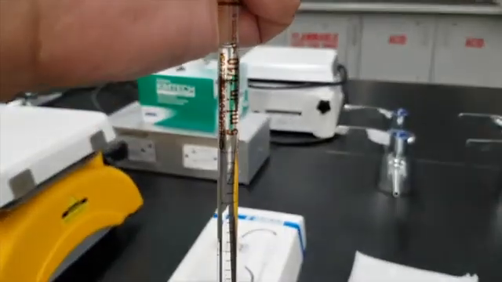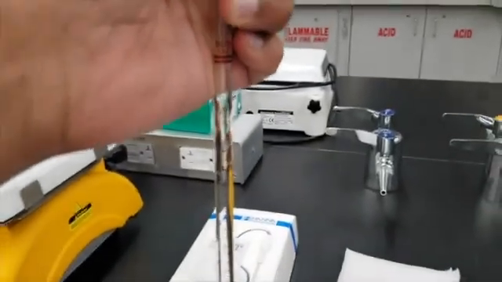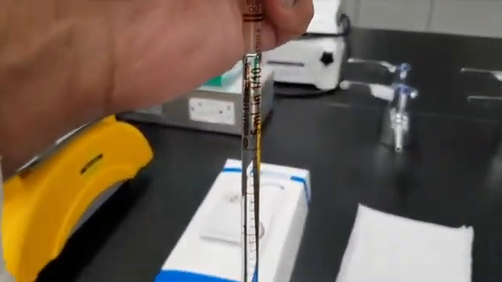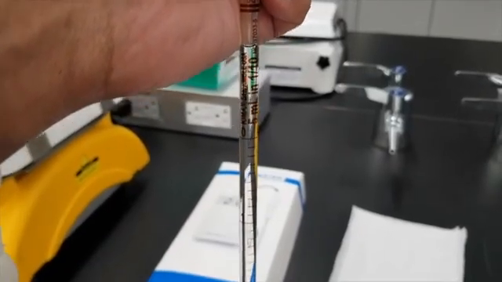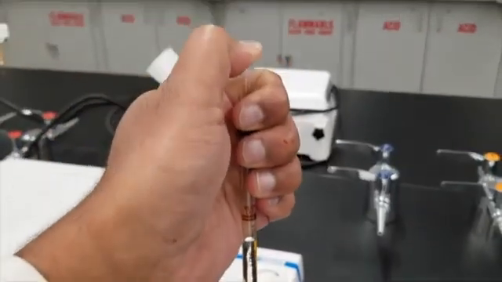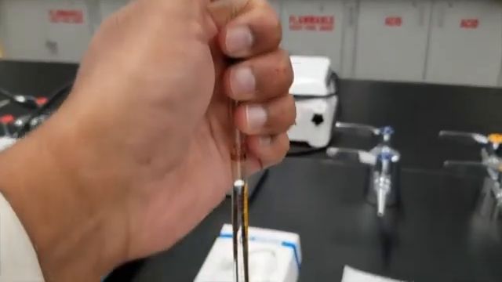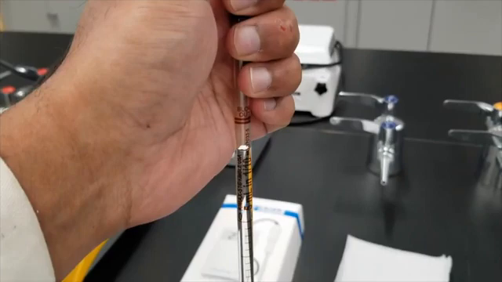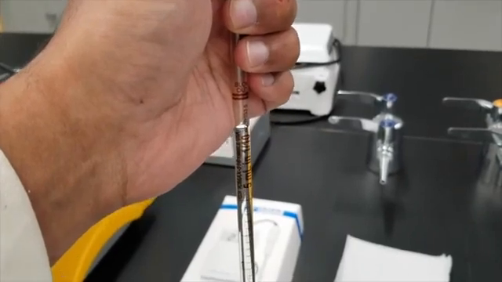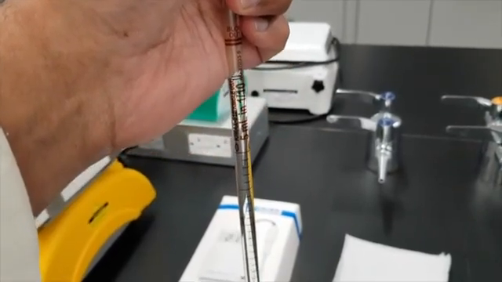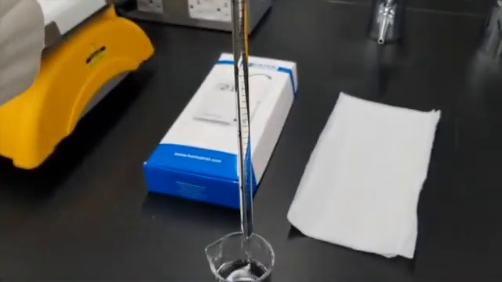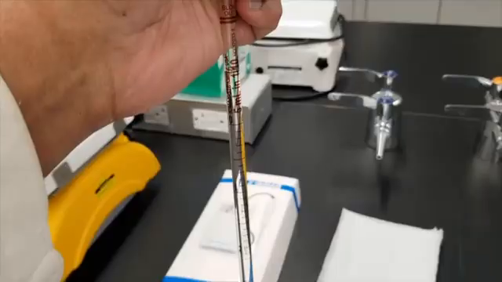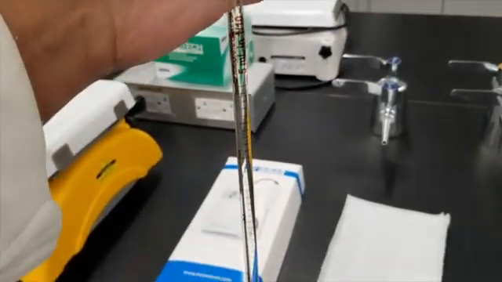So, as you can see here, I've gone past the 0 with my pipette, and so I'm just going to gently ease up on my thumb there, and that will let the water level drop as it lets water out of the pipette. You can see I just gently let water drip out drop by drop.